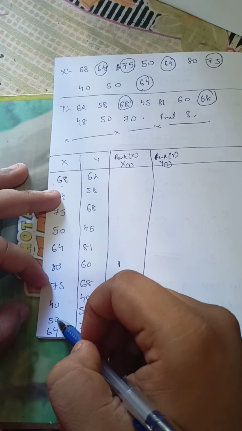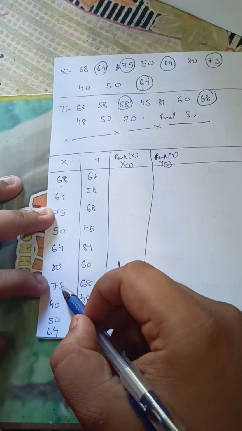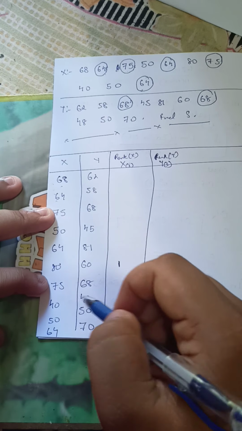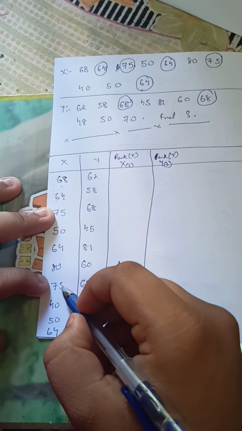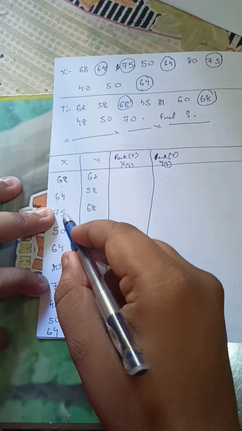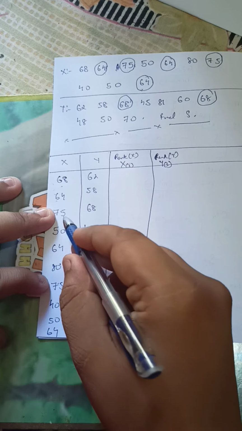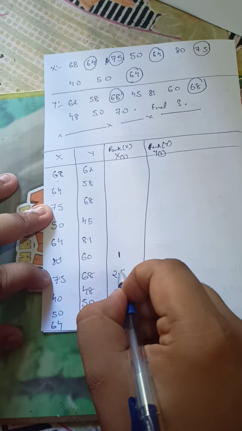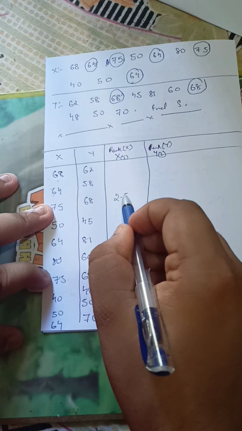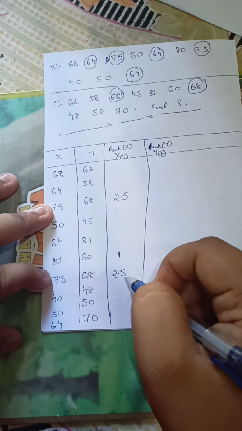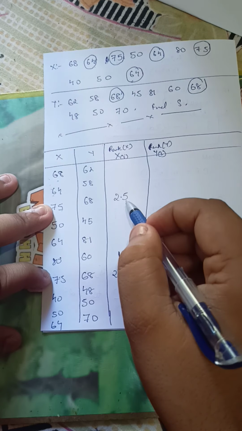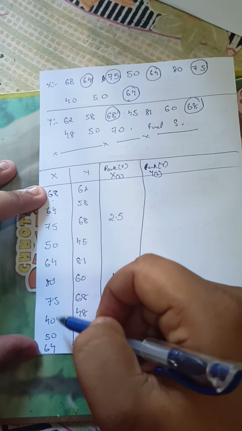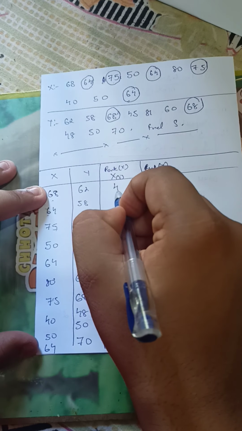Next it is 75, and the rest are all smaller. For 75 the positions are 2 and 3, so the average will be 2.5. The next one, corresponding to 68, will be the fourth.